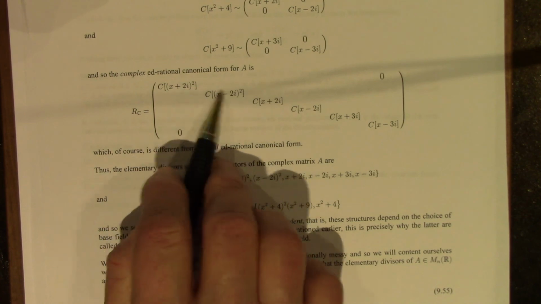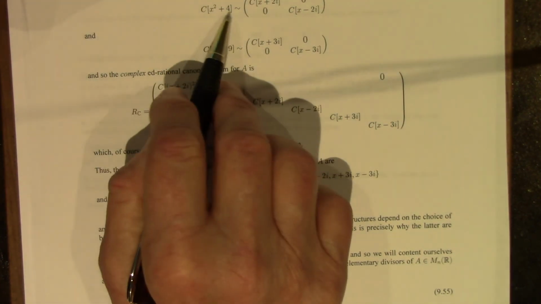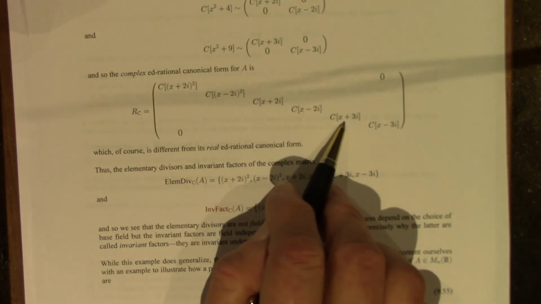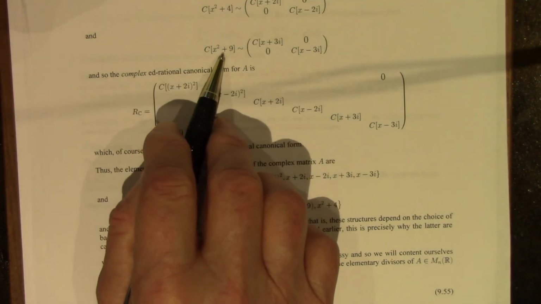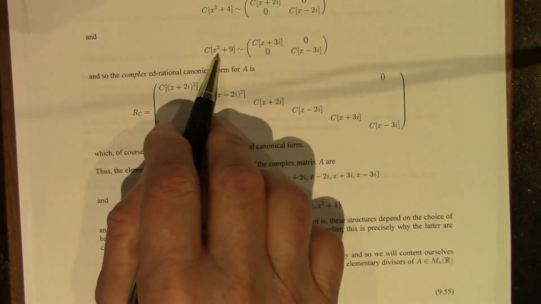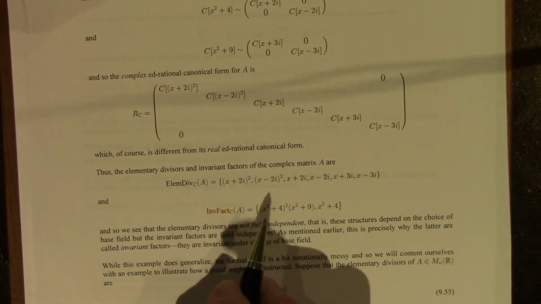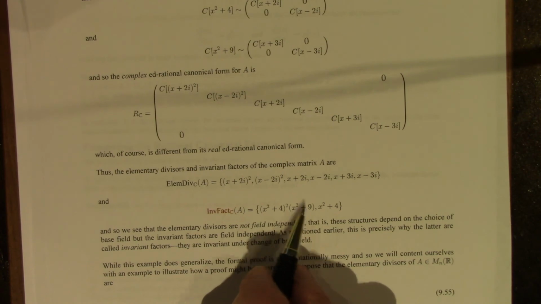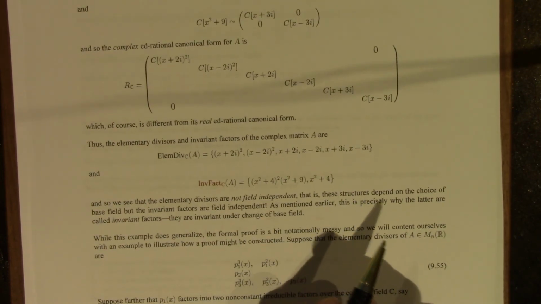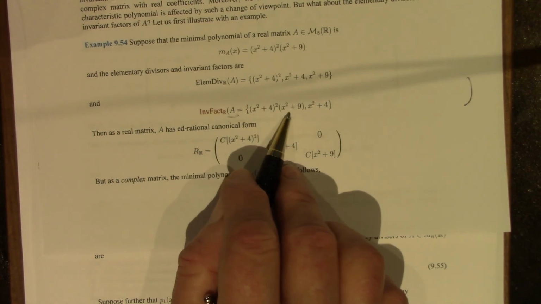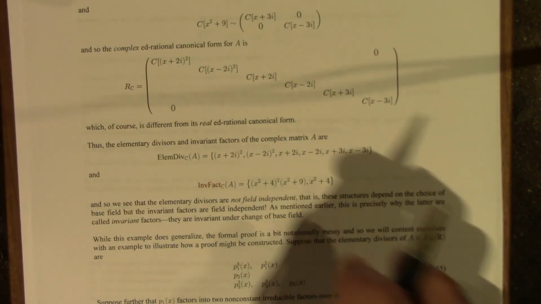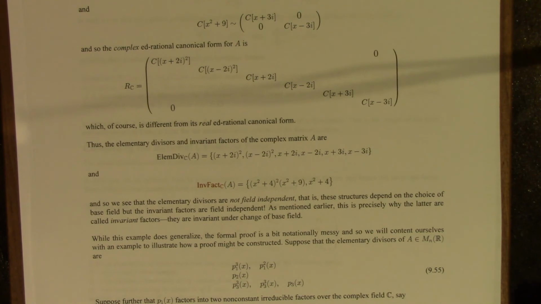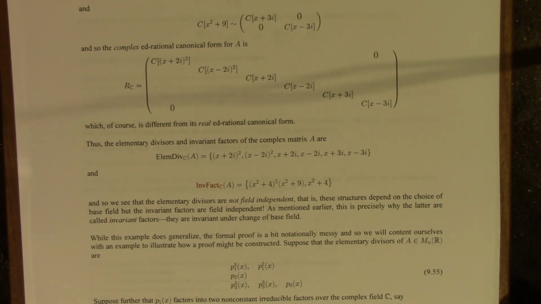When we multiply these two together, we get this one. When we multiply these two together, we get this one. This product here is then one of the invariant factors that's sitting right here. Okay, these are the same as we had before. The elementary divisors have changed. The invariant factors have not changed.